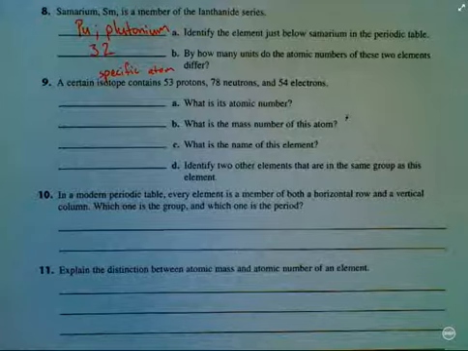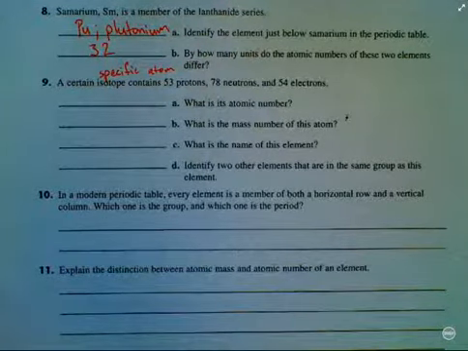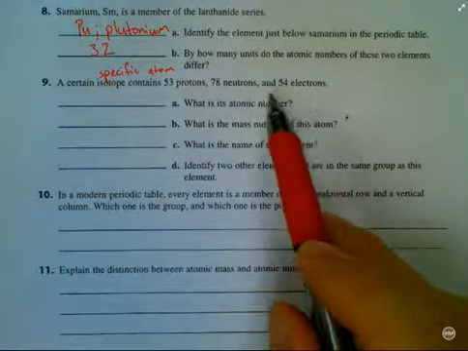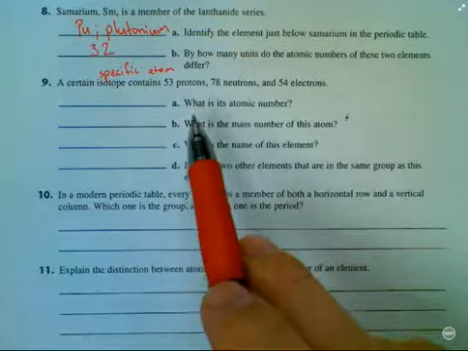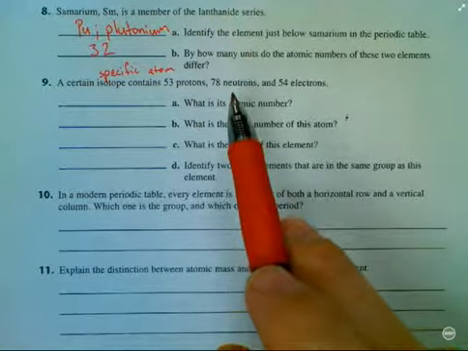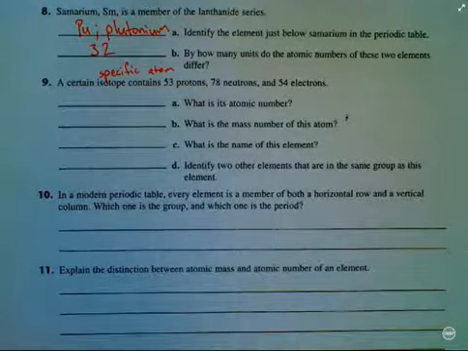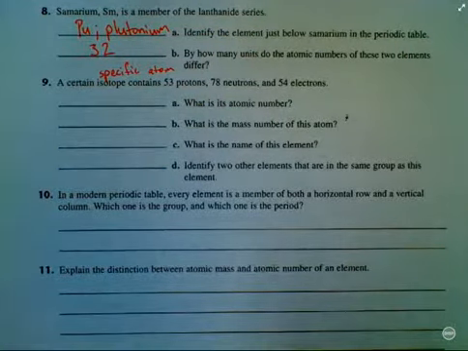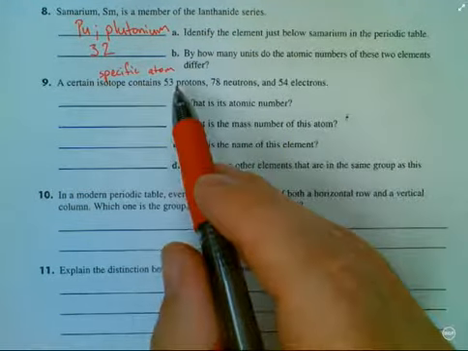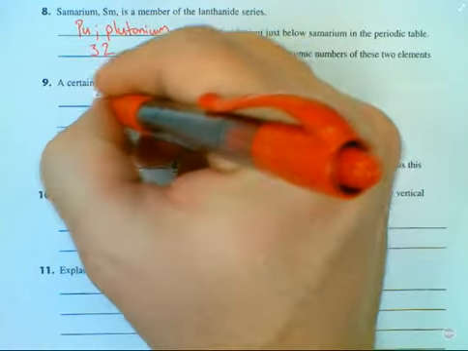I noticed a lot of students trying to immediately come up with explanations for why the number of electrons is different from the number of protons, or how the number of electrons relates to the number of neutrons. That's stuff that we're not concerned with right now, because we're being asked, what is the atomic number? Well, the atomic number is the number of protons. So the atomic number is 53.